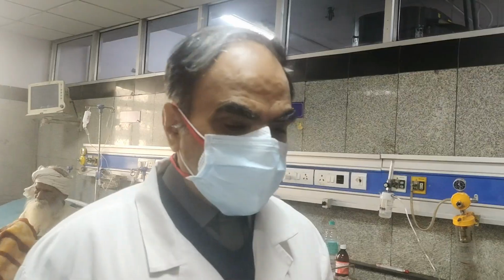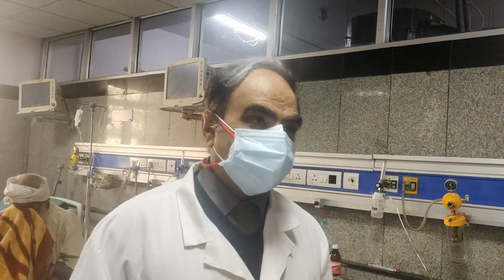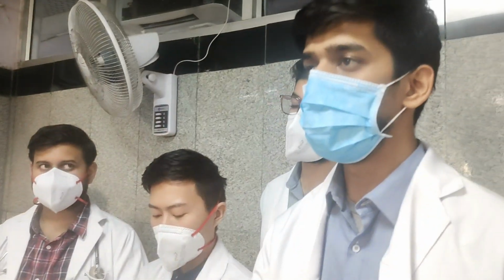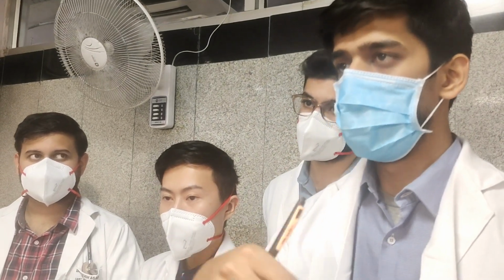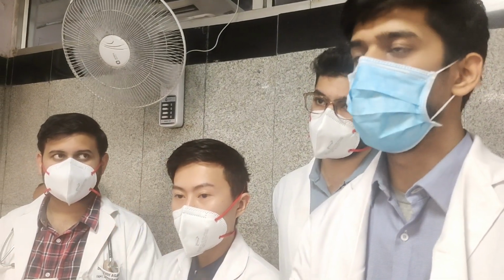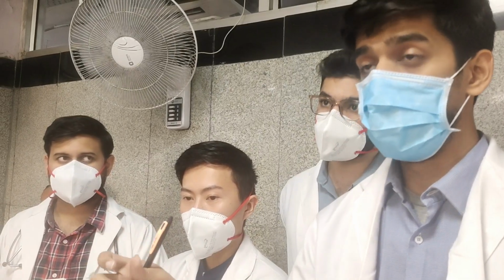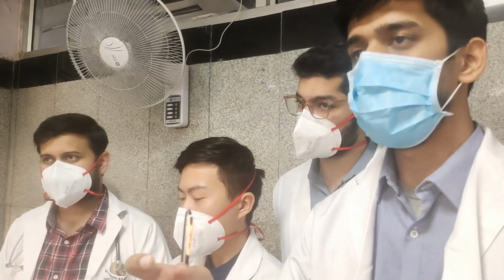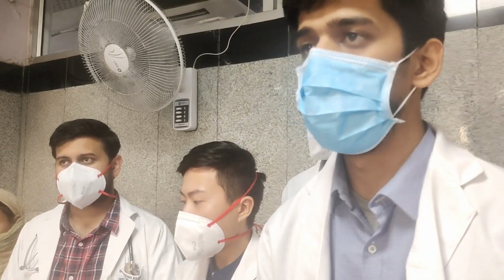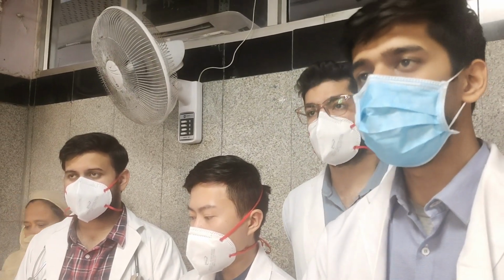And what did the CT angio show finally? Where is the block now? Sir, it's in the distal SMA, where it has involved the whole of the middle colon. From the distal jejunum, ileum, ascending colon, and part of transverse colon has been involved. So distal SMA.